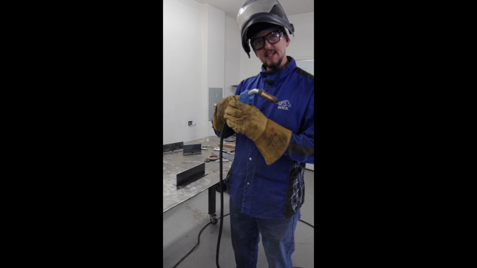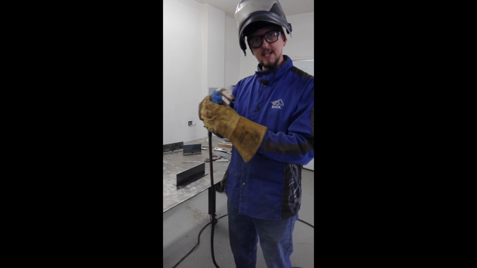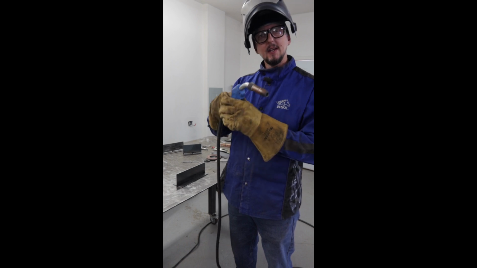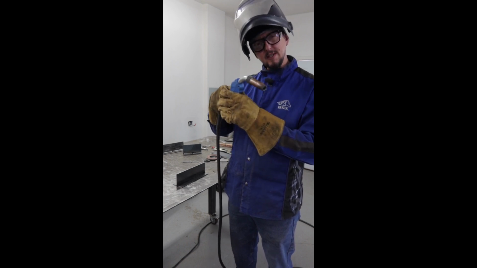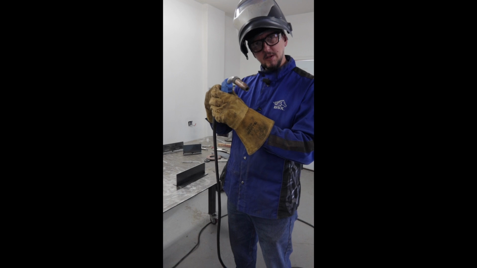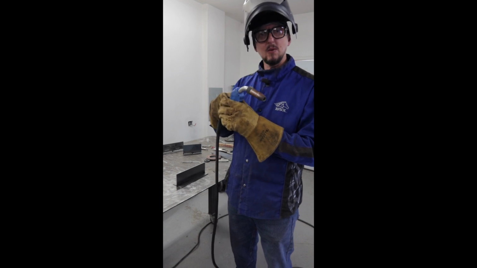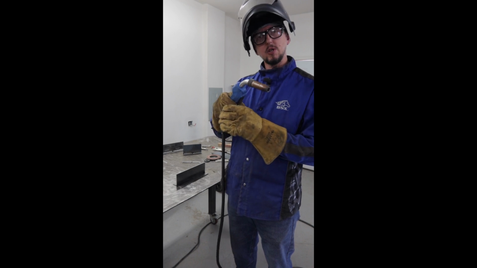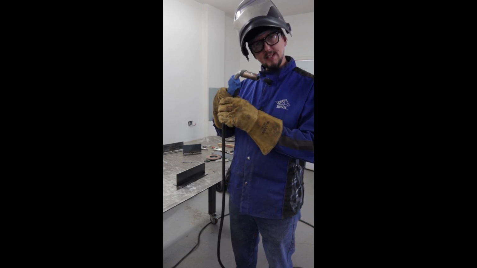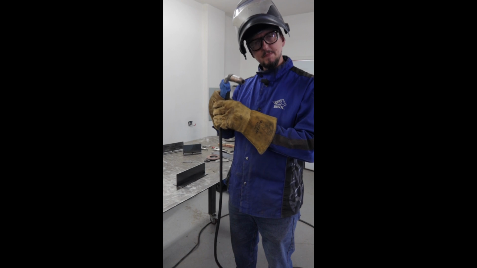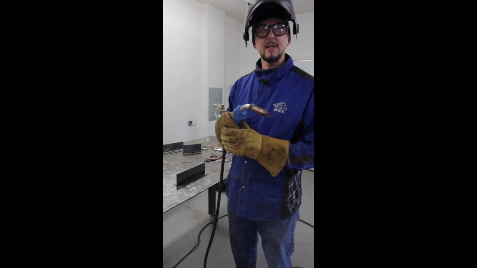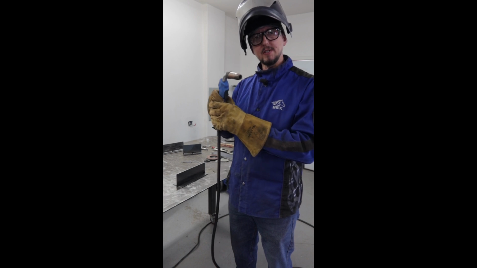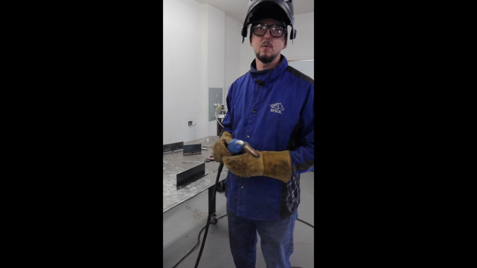All right, so we've seen a straight drag angle with no oscillation. Now I'm going to show you three different oscillation techniques. The first one I'm going to show you is just a slight whipping motion as we go along, just to agitate the weld pool a little bit. That's actually my favorite one. And then I'll also show you a W with just a slight pause on the top toe, which will give you a slightly larger bead. And then the last one I'll show you is a cursive E, which is real popular as well.